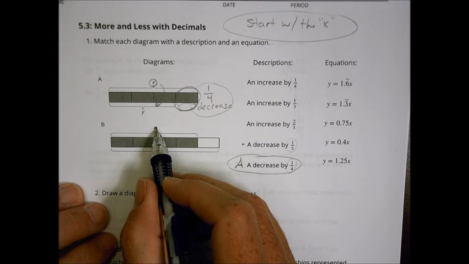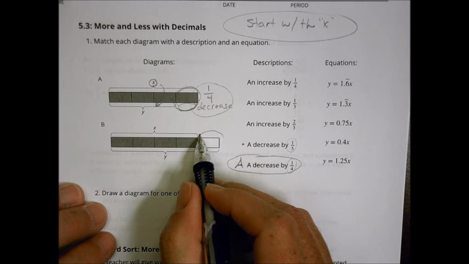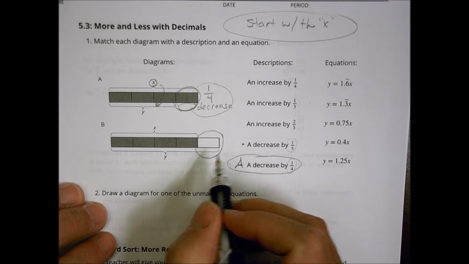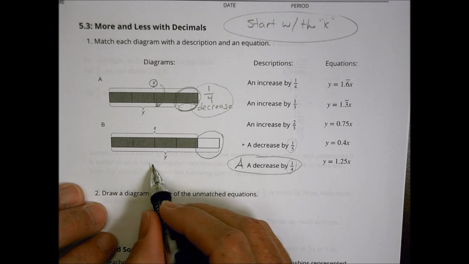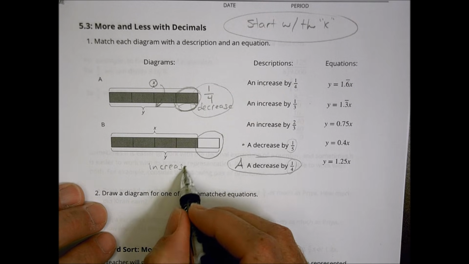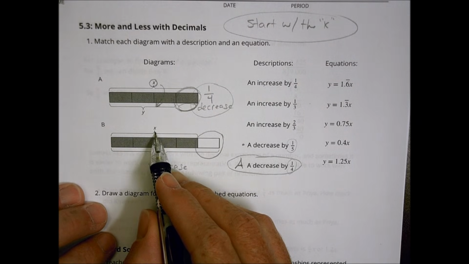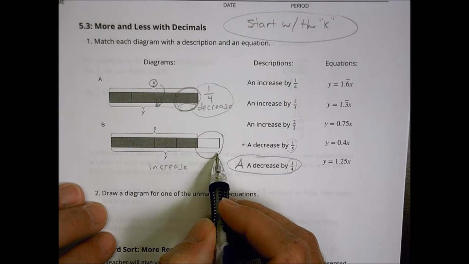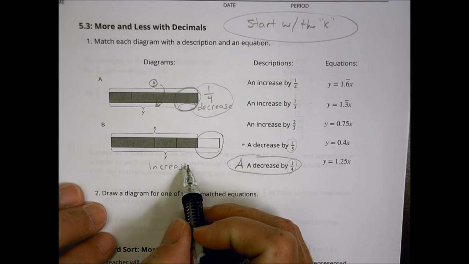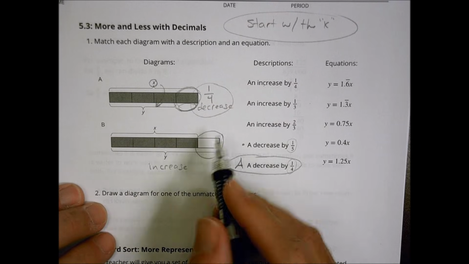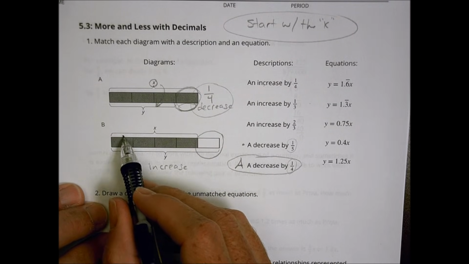With B, we can see that our original value is here, the shaded component, and now we seem to be adding something to what we had originally with x in order to make y. So this is going to be an increase, isn't it? Because it's getting larger than the original. The original is the x, and our y is our new one, and that is an increase. The question though again is increasing by what? Well, to find out what it's increasing by, you still need to go back to your original. My original has it broken into 4s.